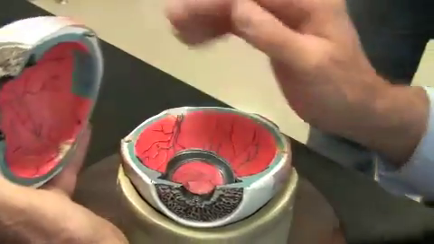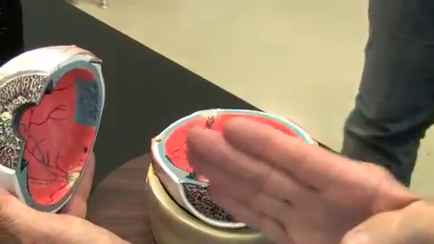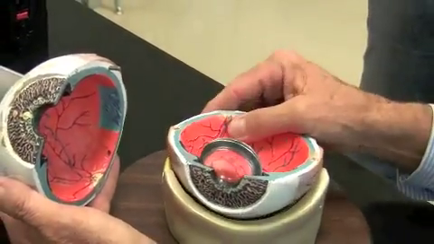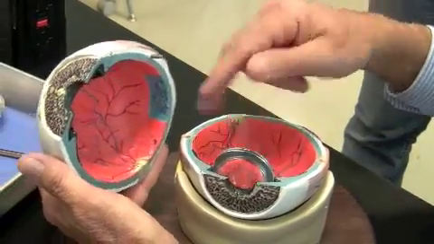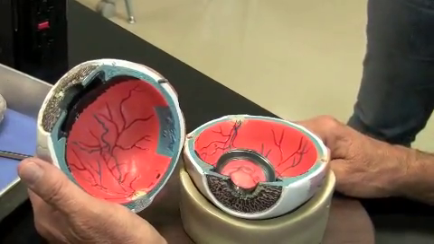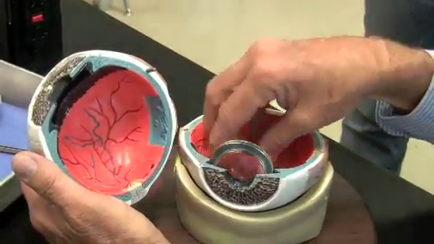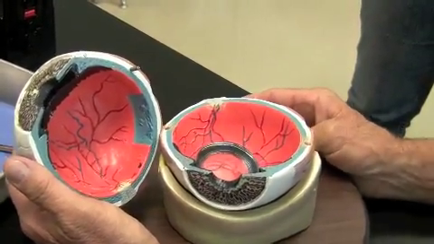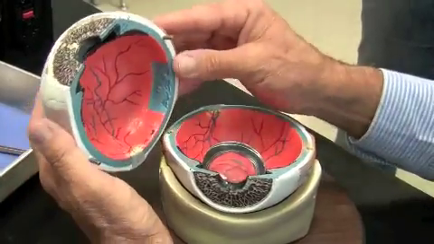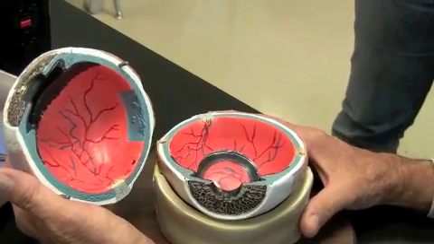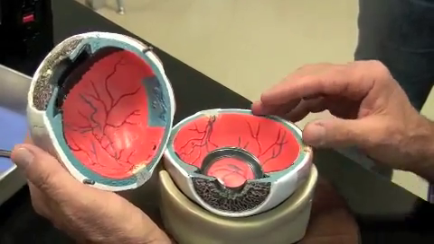So all of the eye that's found in front of the lens is referred to as the anterior cavity, and everything in back of the lens, back here in the back, is referred to as the posterior cavity. There is a jelly-like material in the back referred to as the vitreous gel or vitreous body, and the anterior cavity is filled with a very watery fluid, the aqueous humor.